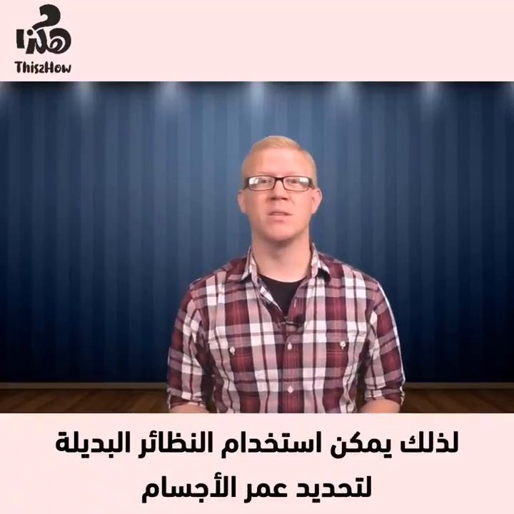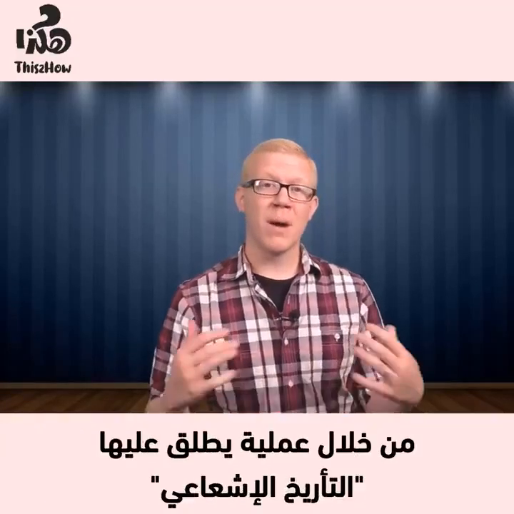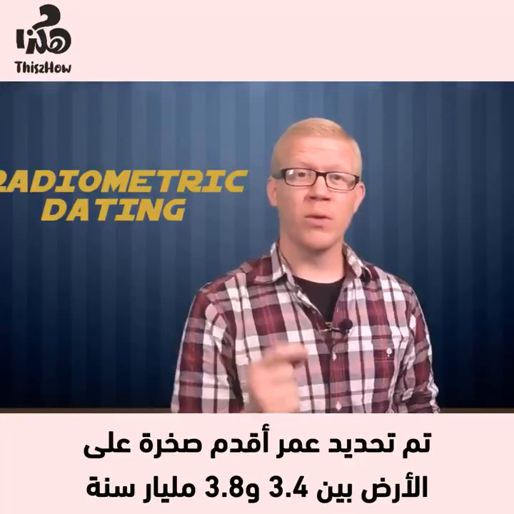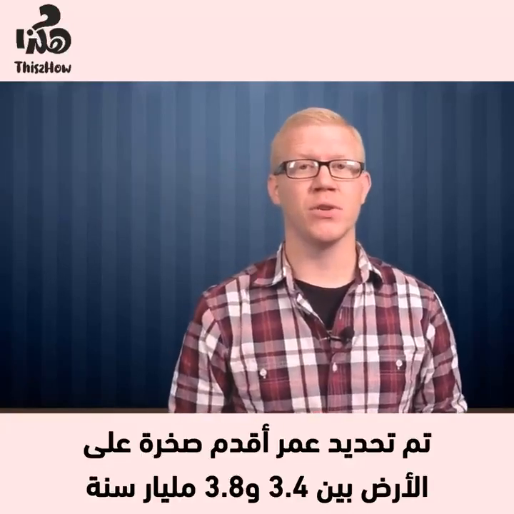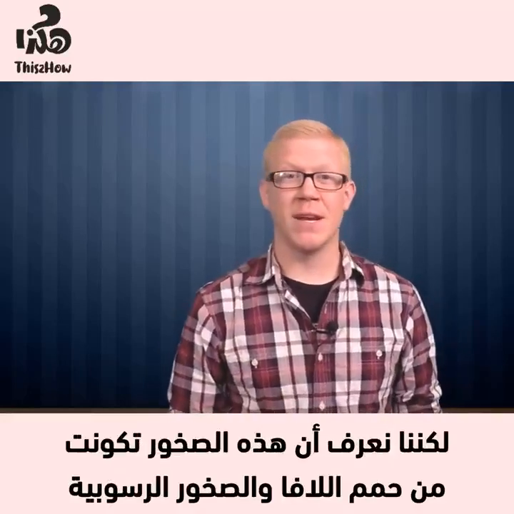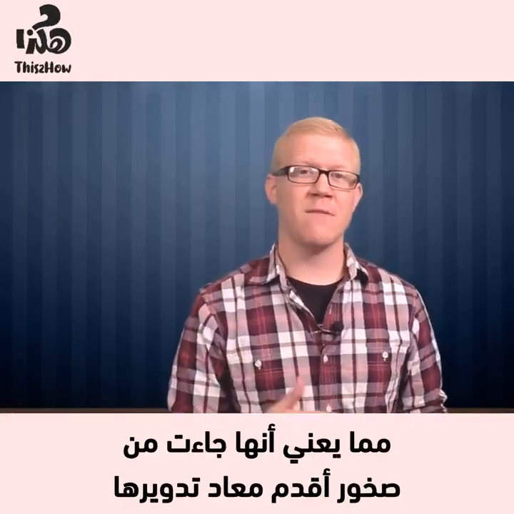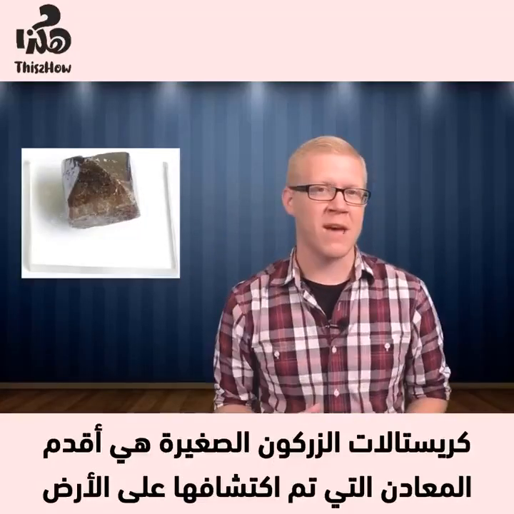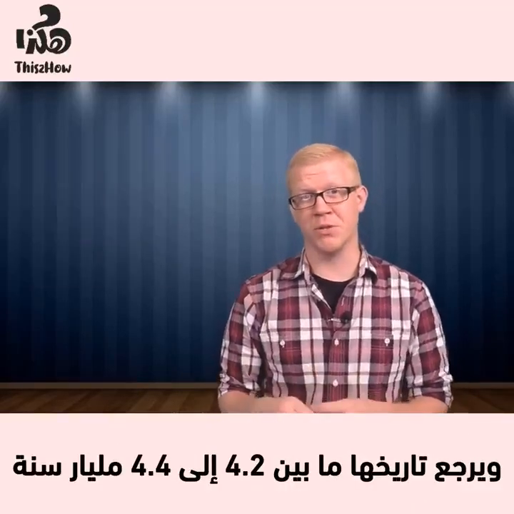Some of these other radioisotopes can be used to date objects much older than carbon-14 can account for by a process called radiometric dating. Using radiometric dating, the oldest rocks on Earth have been determined to be about 3.4 to 3.8 billion years old. But we know these rocks originated as lava flows and sedimentary rocks, which means they come from even older rocks that have been recycled. This means that they are younger than the Earth. Tiny zircon crystals are actually the oldest known minerals that have been found on Earth. They have been dated to be about 4.2 to 4.4 billion years old.